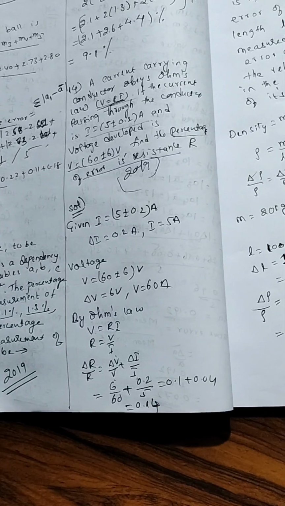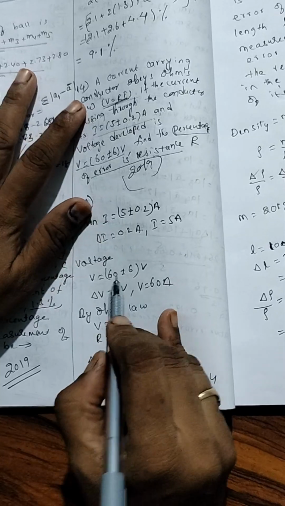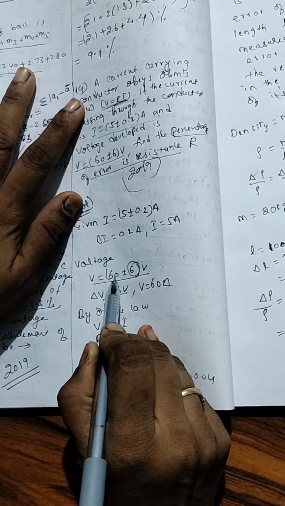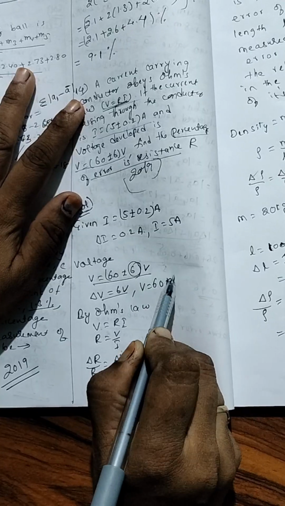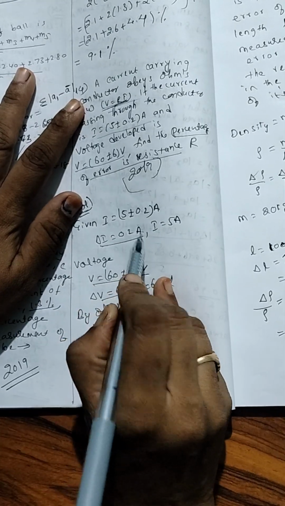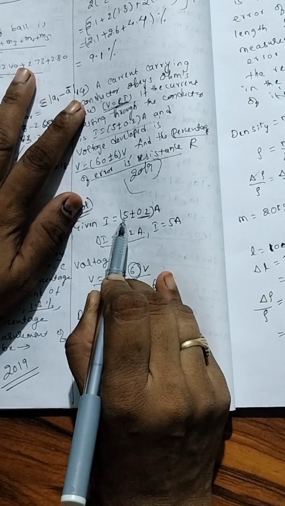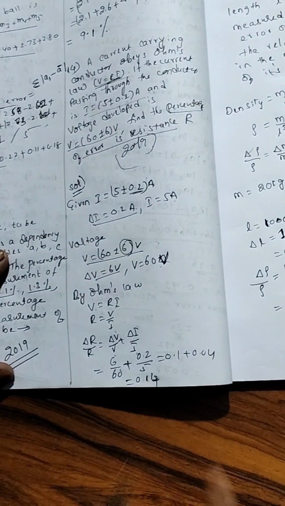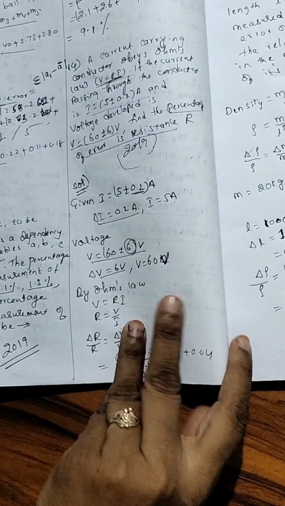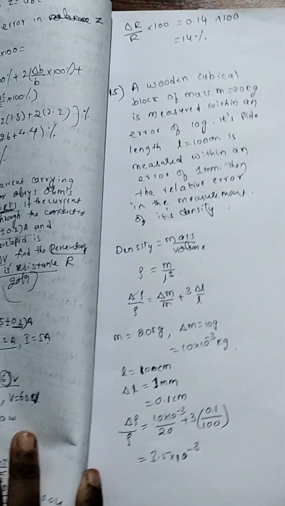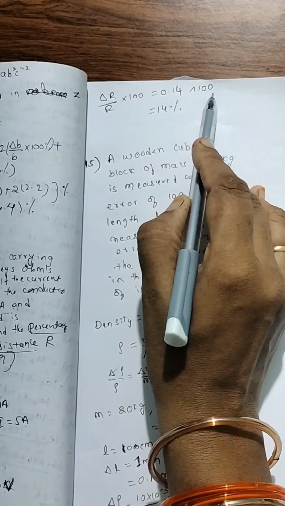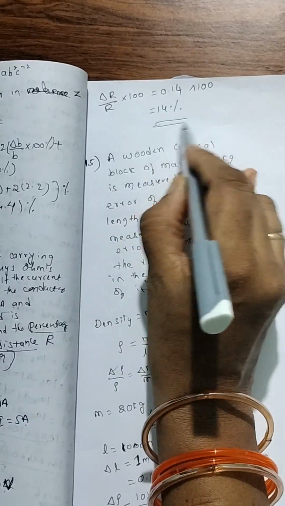Our formula, right? Delta V is 6 volts, V is 60 volts. Delta I is 0.2, I is 5 amps. Substituting, you will get 0.14. But he asked to find the percentage error, so delta R by R into 100, 0.14 into 100, that is 14%.